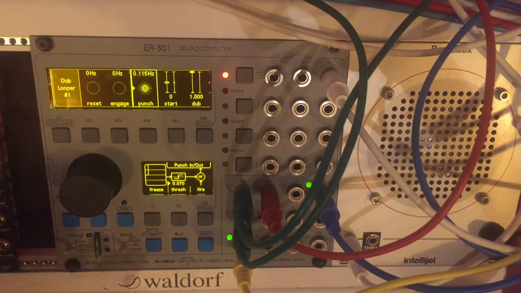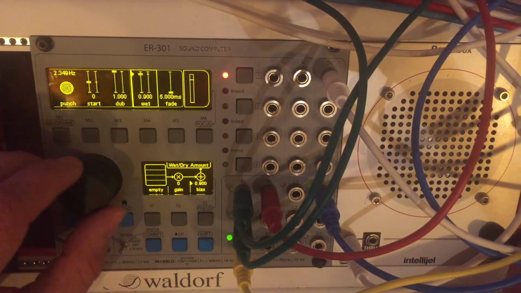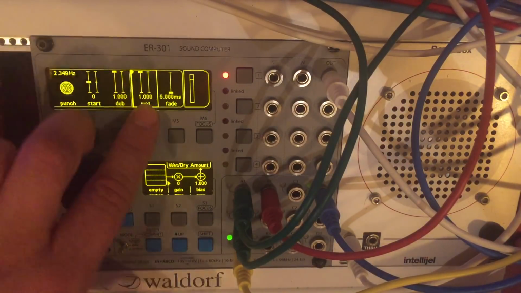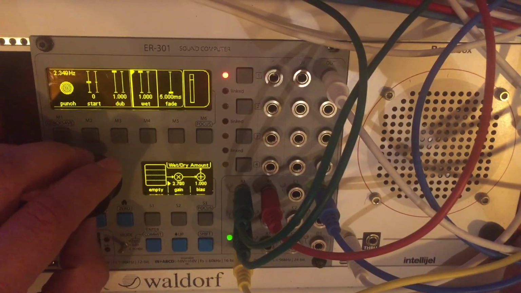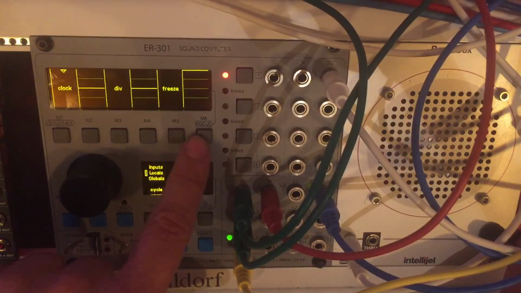Perfect. And also, based on that signal, I want to be able to mod this wet balance at the exact same time. So I'm going to set it to 100% wet, and I'm going to set the gain. Oh, I have to assign the input. Oops. So I'll assign it that same freeze local.